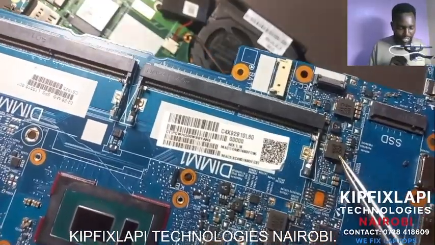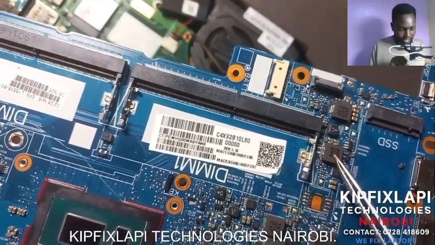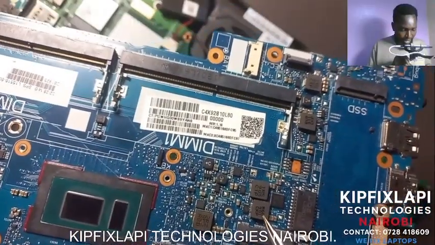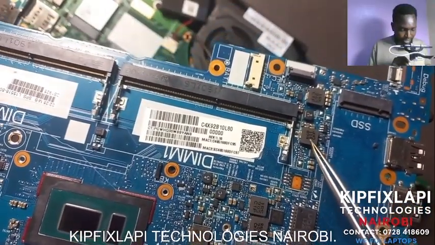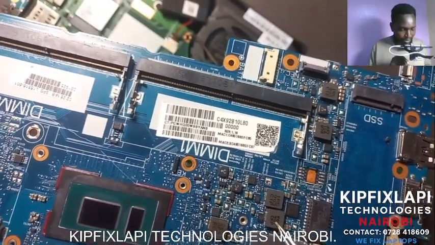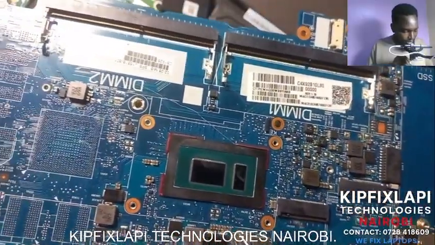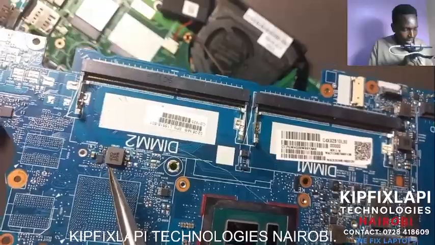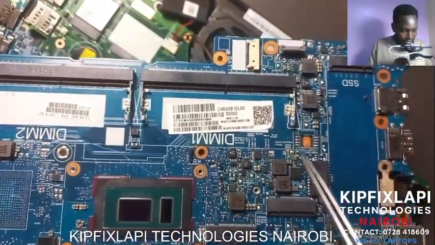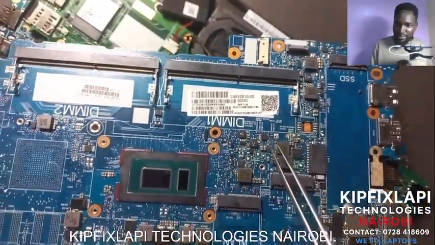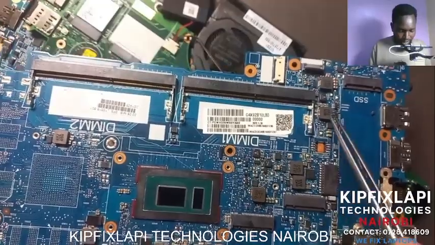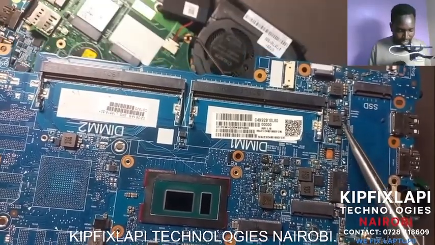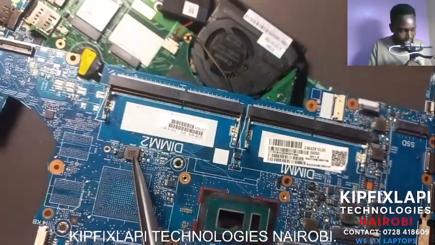For example, this one is labeled R68. Here is also another one, R68 901, the numbers are the same, and then we also have this one, R68 901. Now, the three of them are labeled together, so they could be our suspects. Maybe these ones are the 3.3, 5.0, and then 1.8.